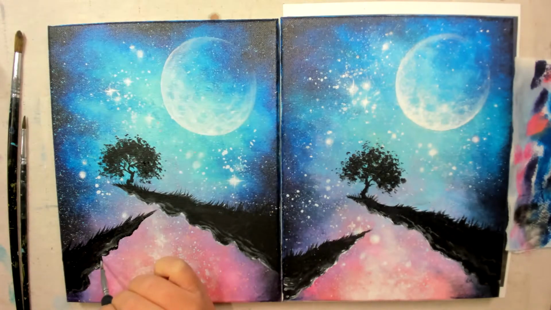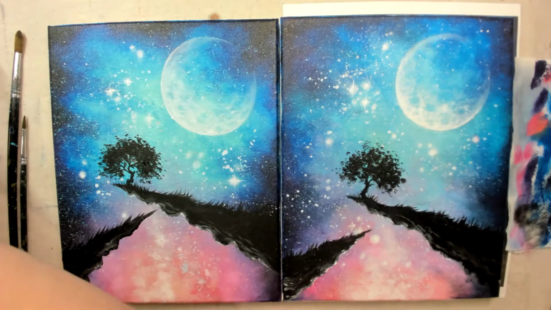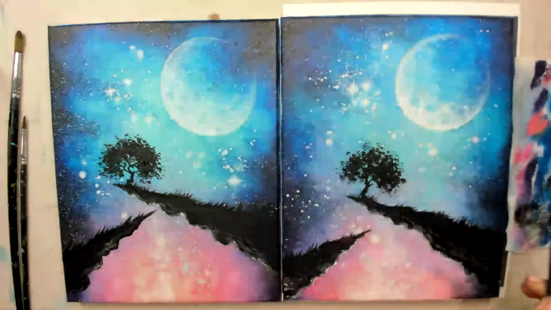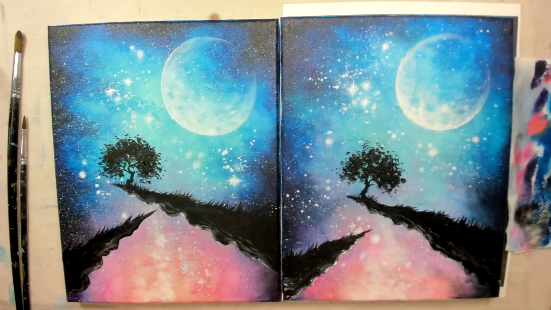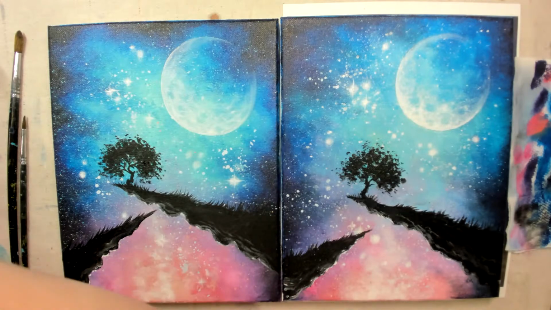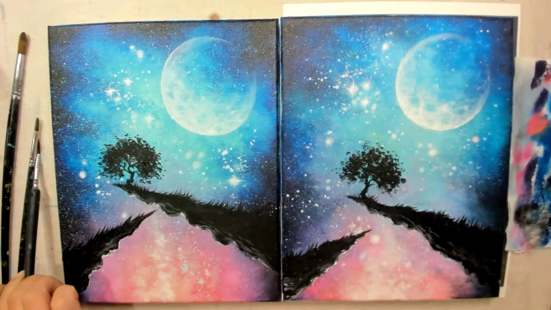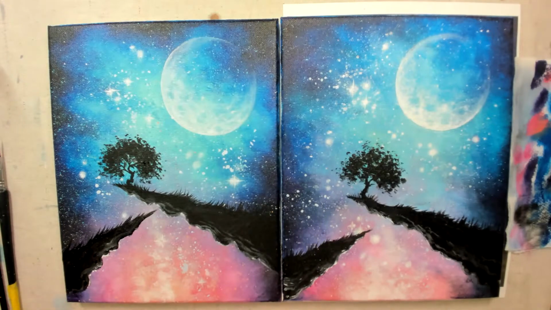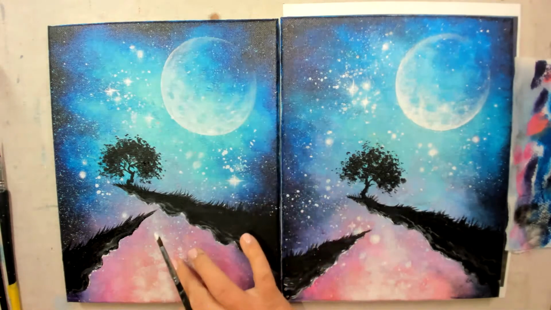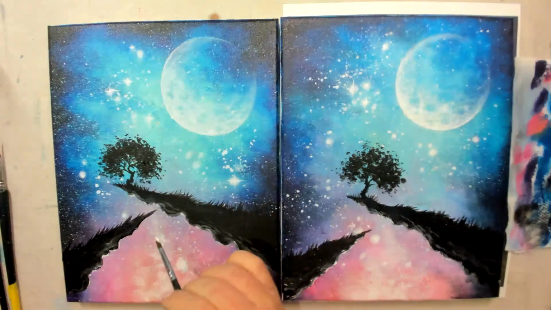So a bit of gray. And then once we have some gray, then I'm just gonna take straight white and I will highlight a bit, just the very bottom here with straight white. And in this version, I'm actually gonna add a bit more stars on the bottom to make it even glowier. So I'm gonna add a bit more of those glowy stars.